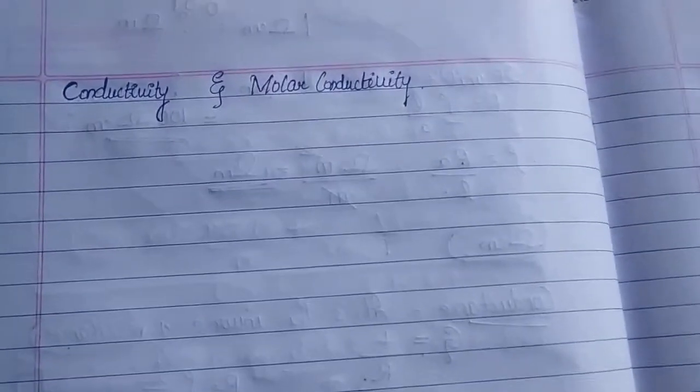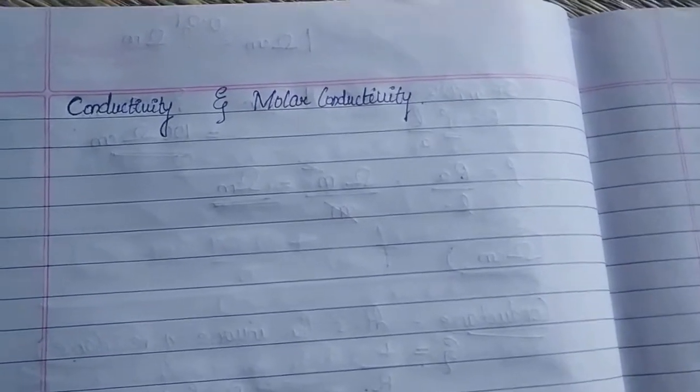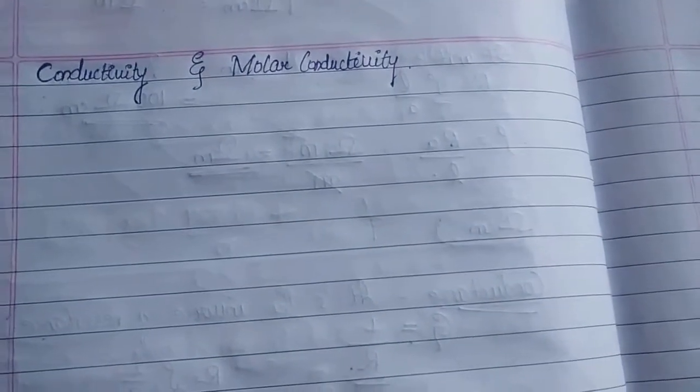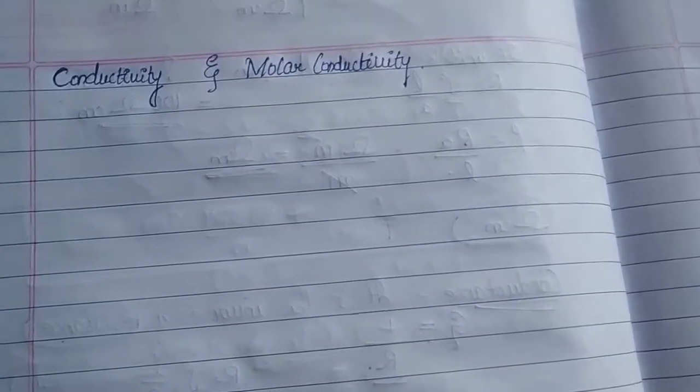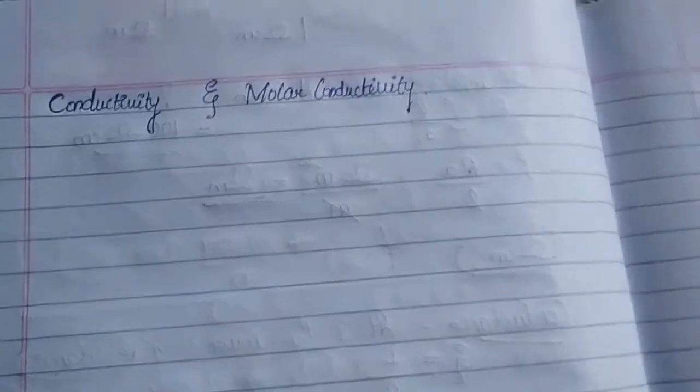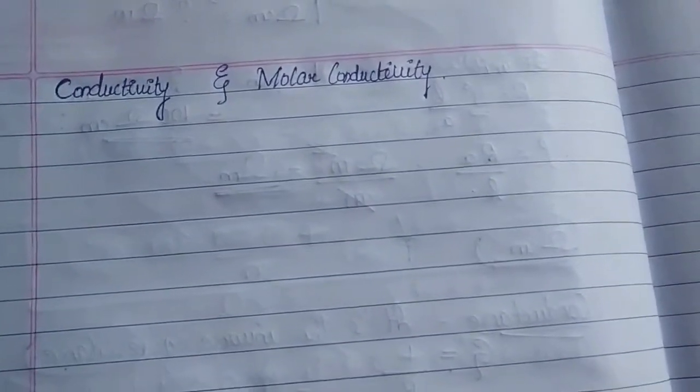Of course, we have seen what conductivity is, but from a definition point of view. By knowing the formula of kappa, we came to know how to define conductivity. But if someone asks you what conductivity is, you have to give a different sort of explanation.